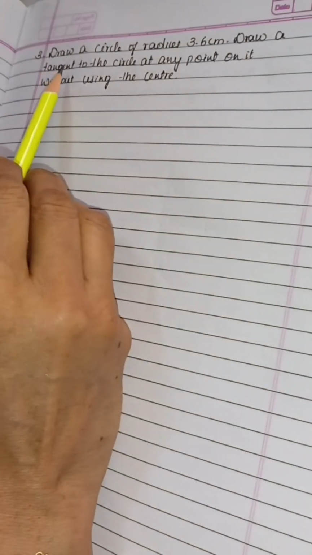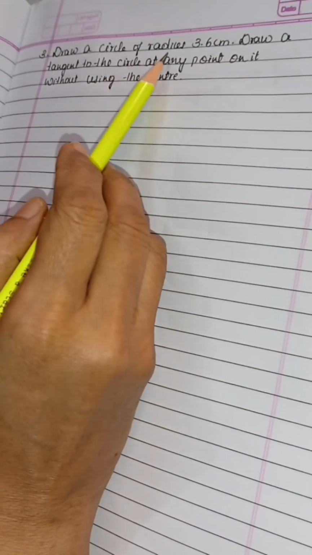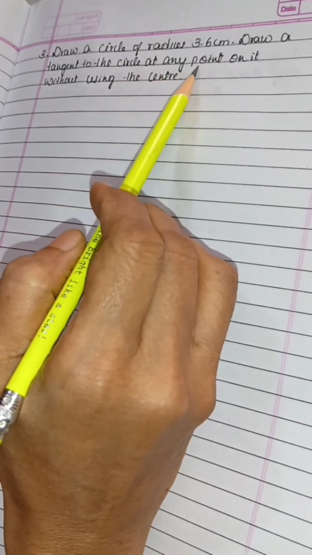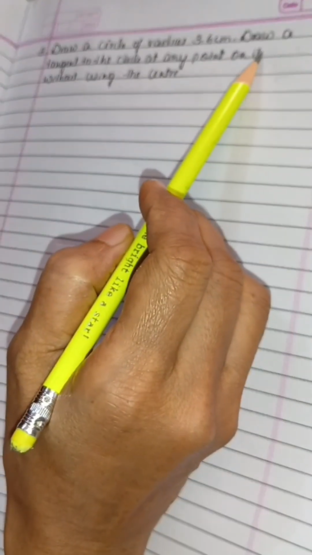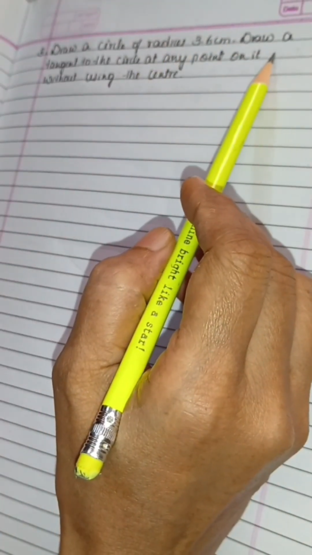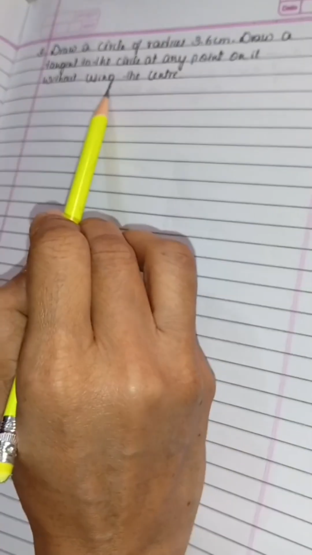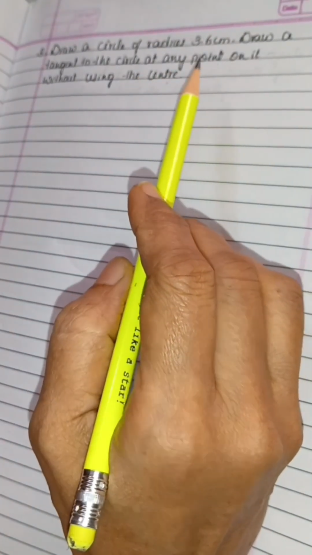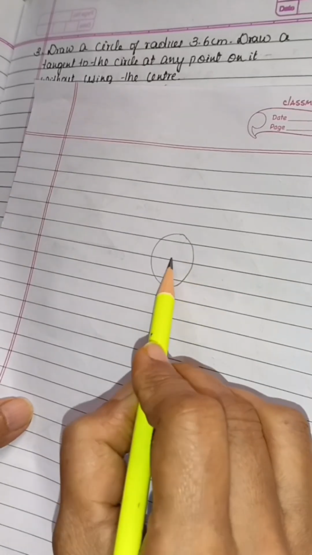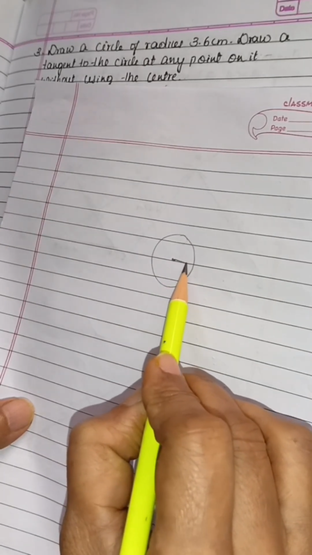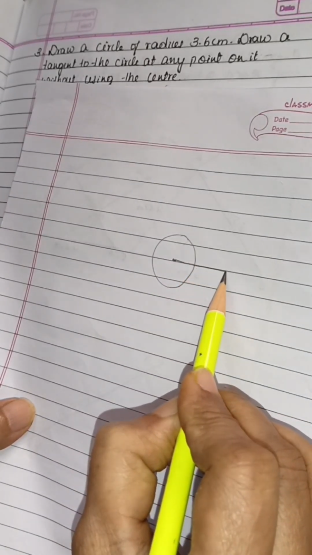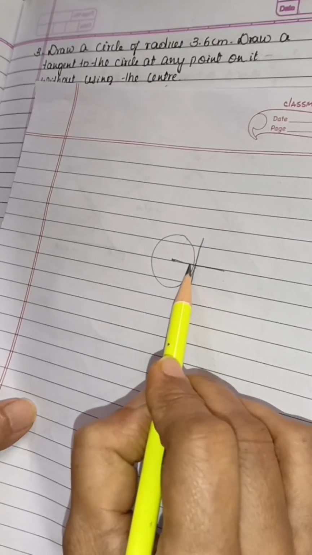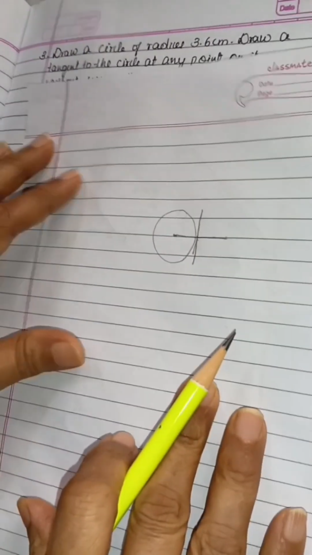Now the third one is: draw a circle of radius 3.6 centimeter. Draw a tangent to the circle at any point on it. The first and second questions are similar, but here there is a condition: without using the center. Here we cannot use the center. While using the center, how did we draw it? When using the center, we have to extend the radius and then draw a tangent. But here, how to draw?